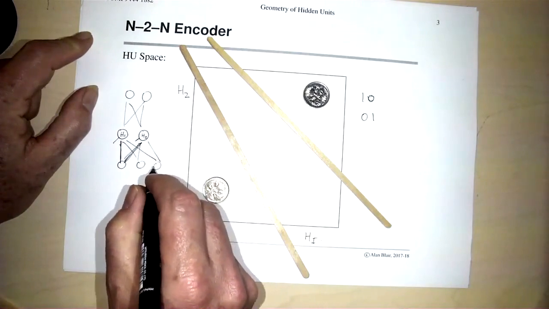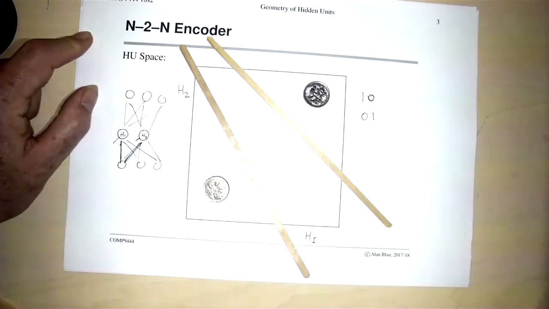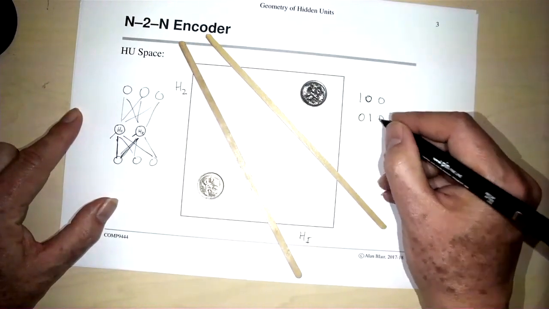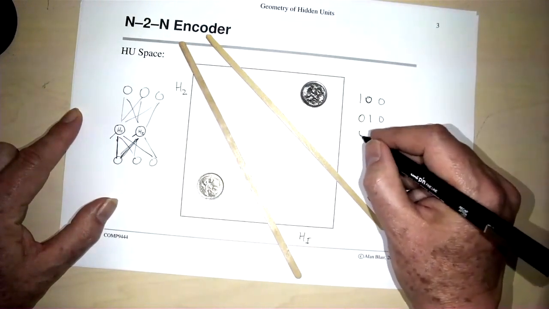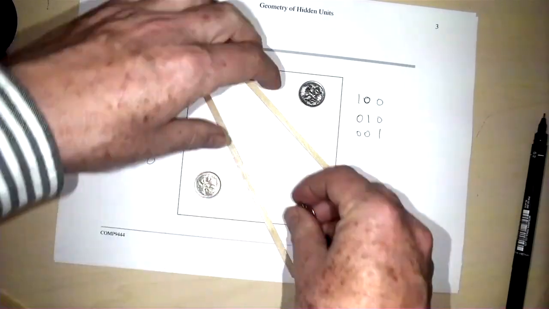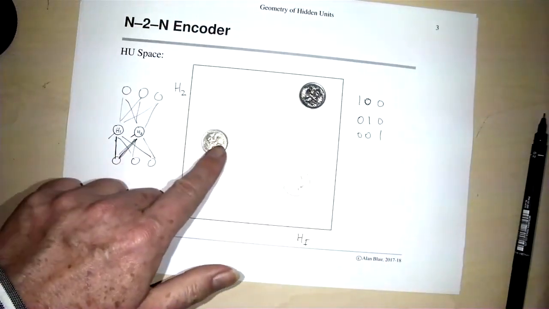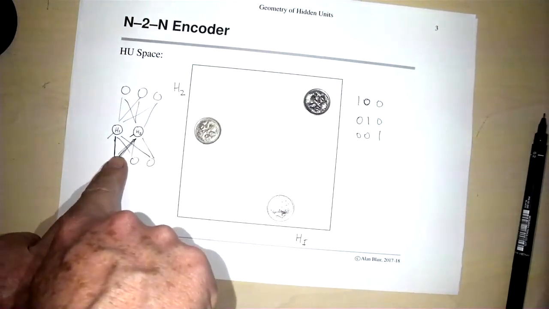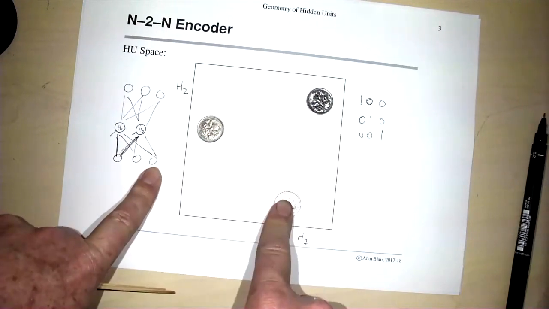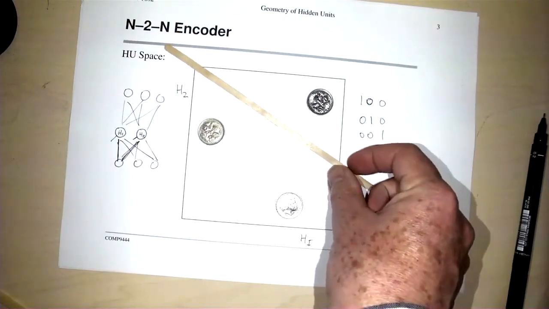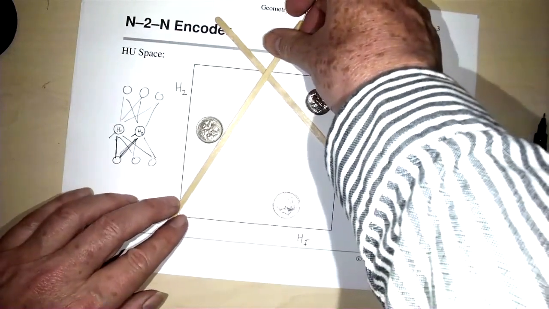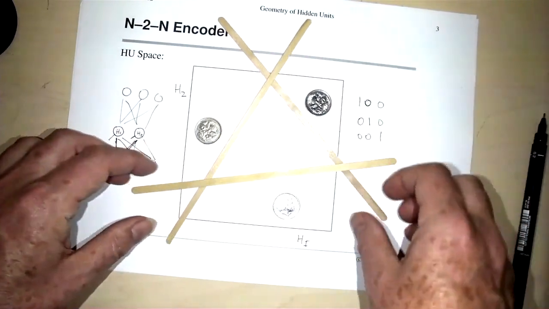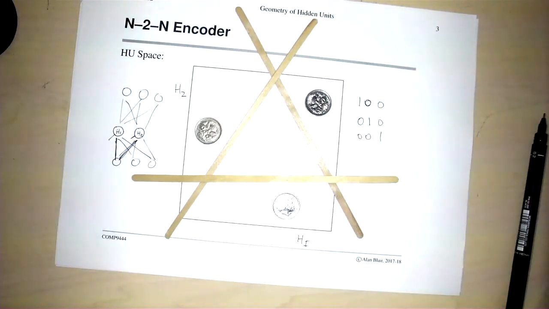So now I'm going to add a new input and a new output, but keep the same number of hidden nodes. My training items now are 1, 0, 0; 0, 1, 0; and 0, 0, 1. So now I have three points instead of 2. One point corresponds to this, one to this, and one to this. And effectively, the line determined by each output has to separate out one of these points from the others.